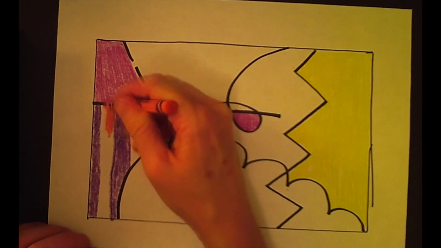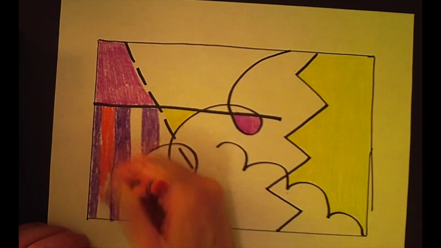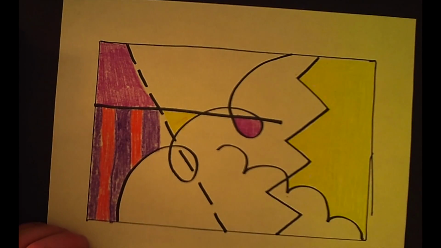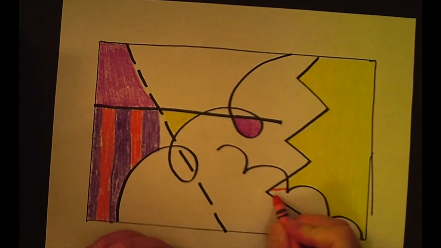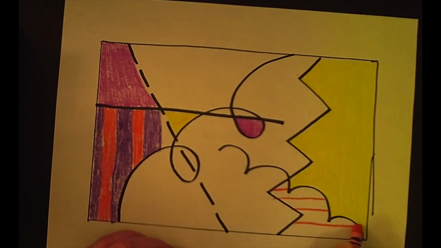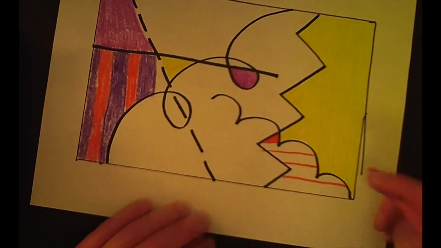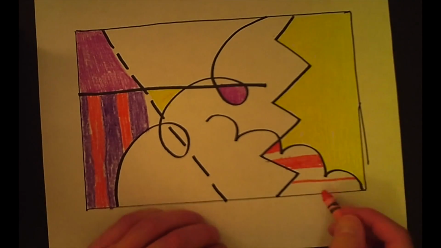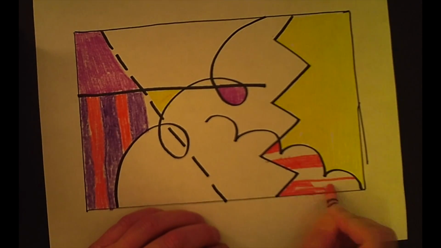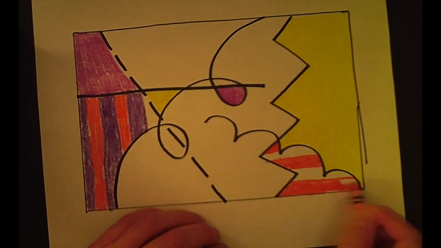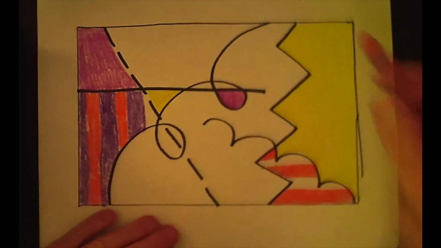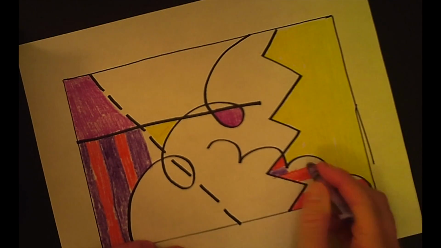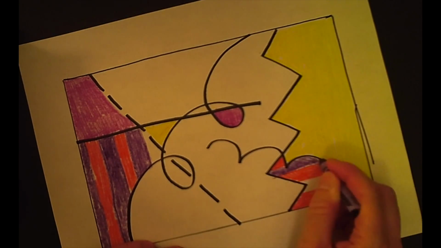And then I've decided to add orange for my B part of the AB pattern. So I'm going to fill in every other stripe with the orange. And then I want to remember to use it in another area of my picture. I made the lines horizontal this time instead of vertical, but I'm still going to use the orange, and then I'm going to go back in with my purple so that it's still an AB pattern using orange and purple.